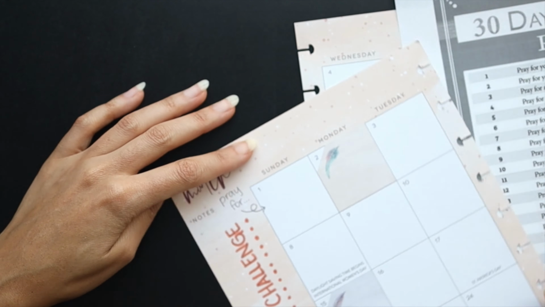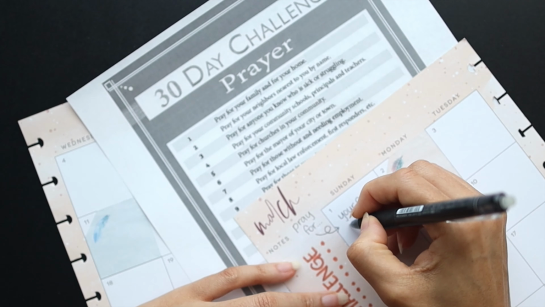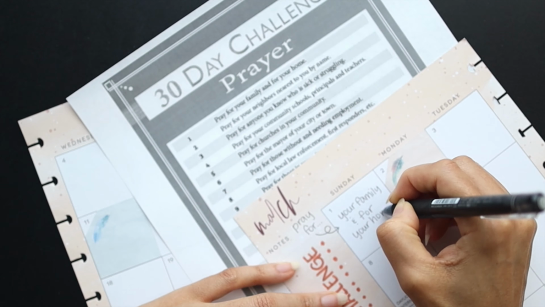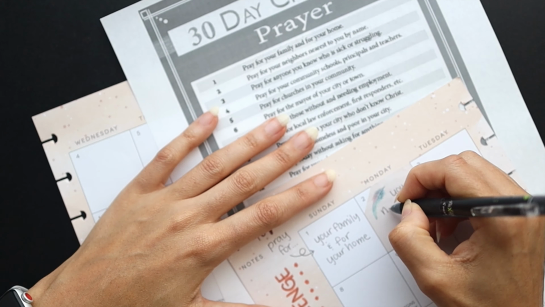So here I'm writing in the prompts, and like I said, I'm only going to do a few here on camera just so you can kind of see what the plan is. But I'll write it all out and have it ready to go for the beginning of March.